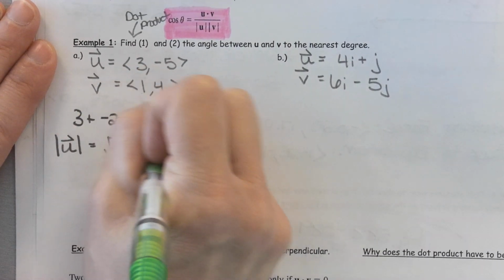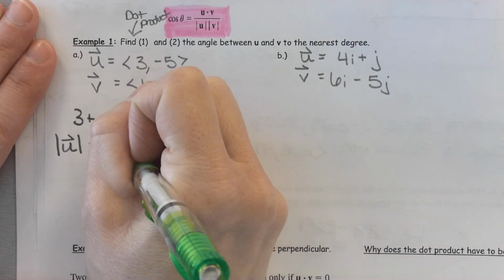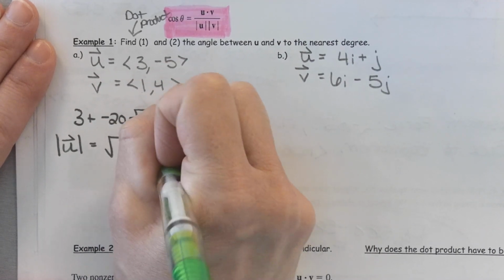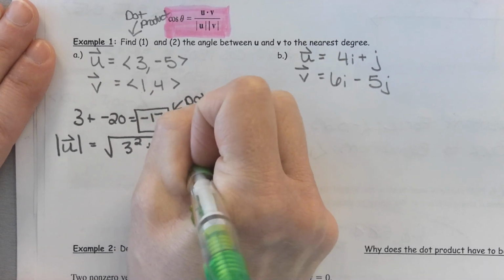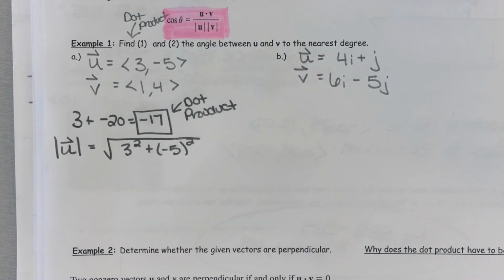It equals the square root of, what do I put under the square root? 3 and negative 5, and yes, we're squaring both of them. This one would specifically need parentheses because we want to make sure that we square all of the negative 5.